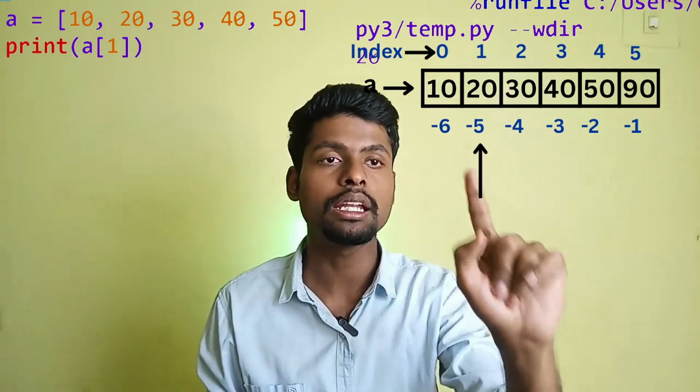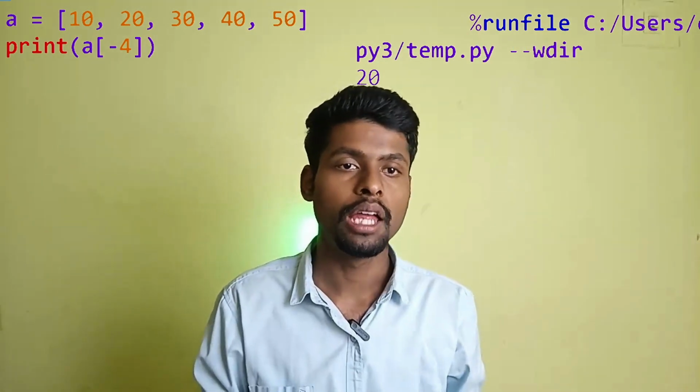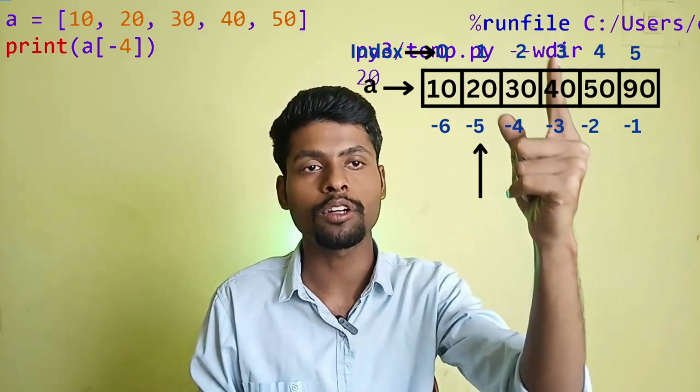Now, also, we can use a minus index value. What is the index value of 20? Minus 5. Actually, in our list we didn't have a 90, so the index value of 20 is minus 4. In this template I added the 90, but in our current list, we don't have a 90, so the 20 negative index value is minus 4. Now, using a minus 4 index value, I'm going to print that 20. Sorry for the inconvenience. You see the 20 got printed. Hope I'm clear. We can access a specific value using the positive and negative index value.